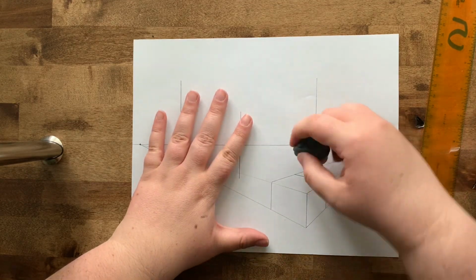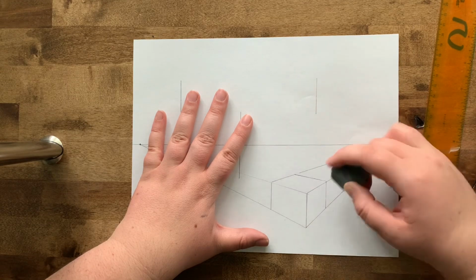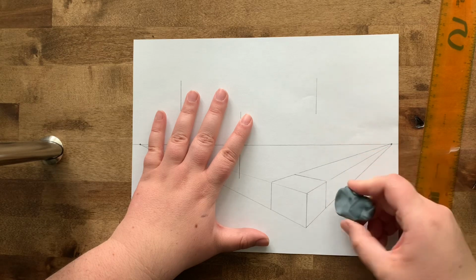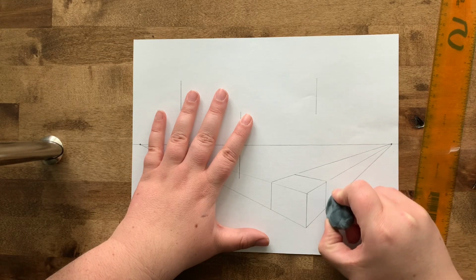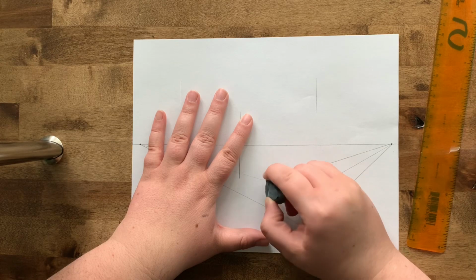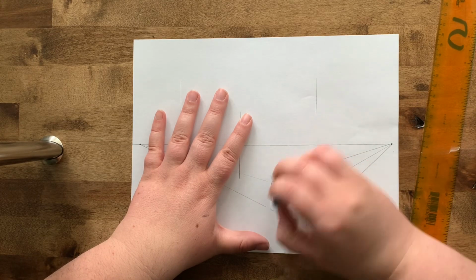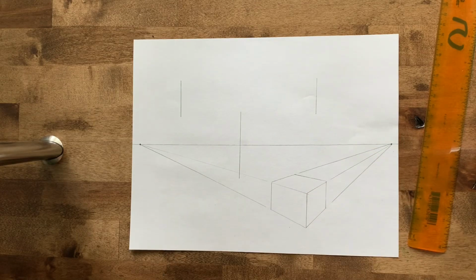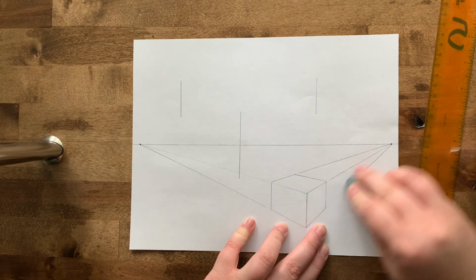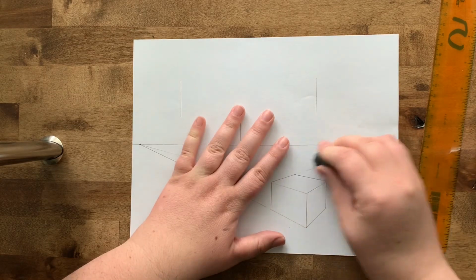In order to clear off some of these extra guidelines, I'm using my kneaded eraser to erase my converging lines. Everything after the edge of the box, I don't need anymore. So I'm going to go ahead and make a sort of outline with my kneaded eraser so I can see where my box stops and starts. And then I can just erase those extra converging lines.